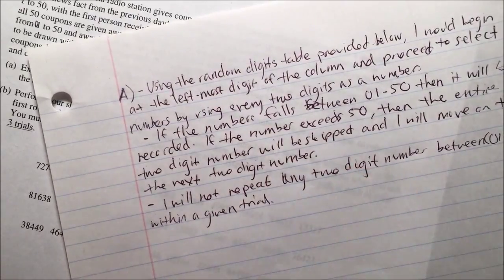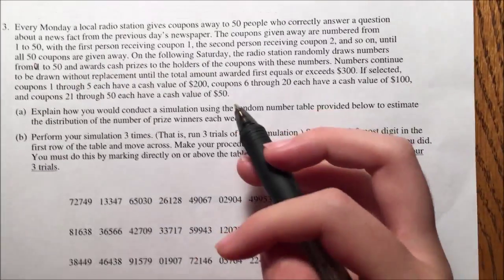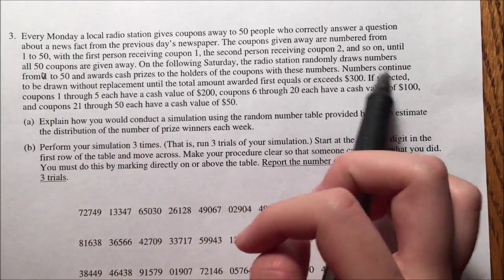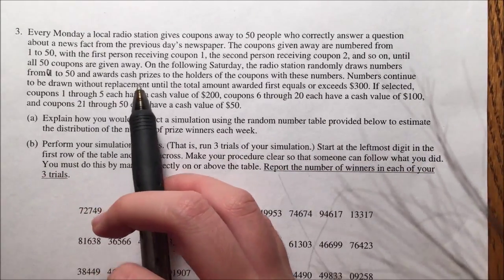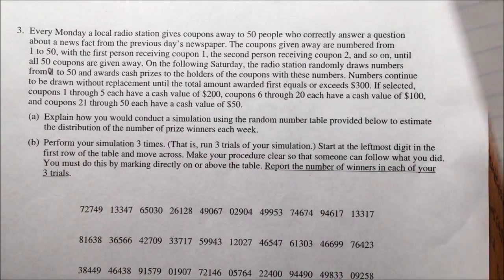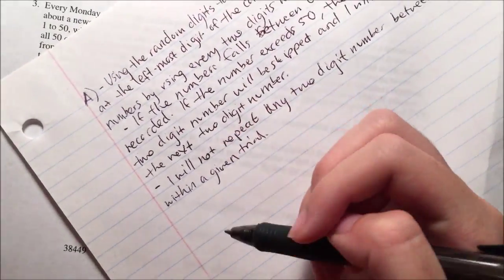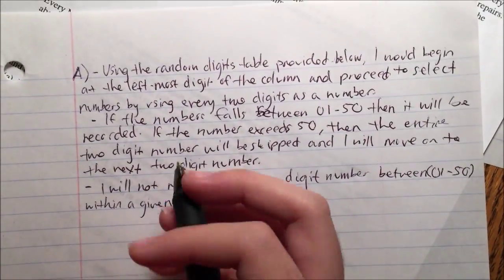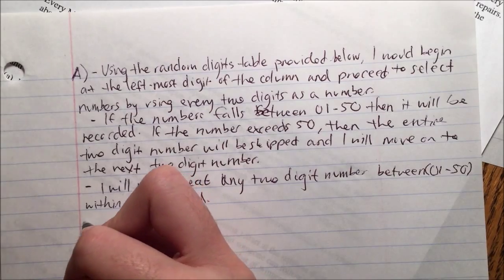Now this really shows how specific we're being, because it says here that the numbers continue to be drawn without replacement, and without replacement means no repeats. So make sure you remember that. If you forget, they'll probably mark you off for that.